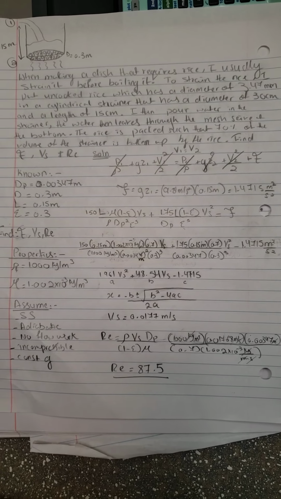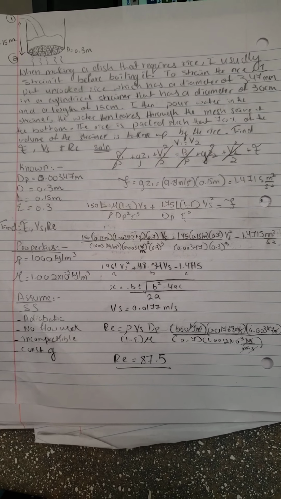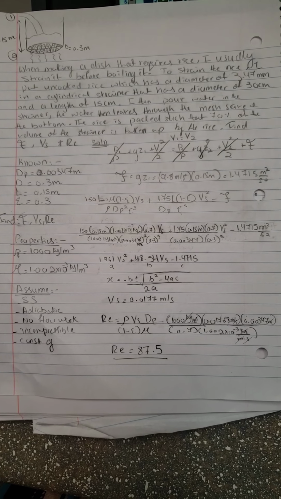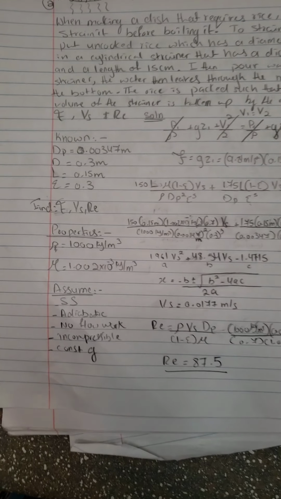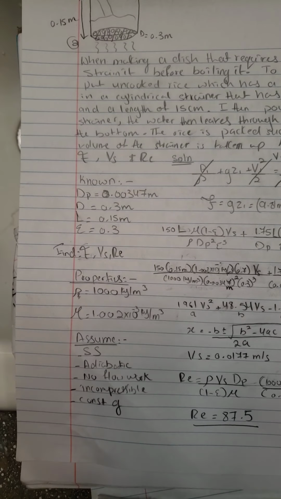I then pour water in the strainer. The water then leaves through the mesh sieve at the bottom. The rice is packed such that 70% of the volume of the strainer is taken up by the rice. Find the friction factor, the superficial velocity, and Reynolds number.